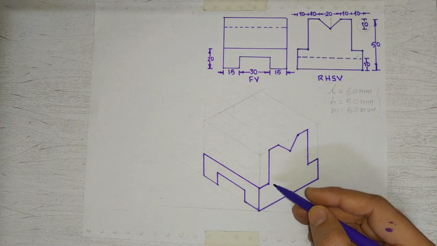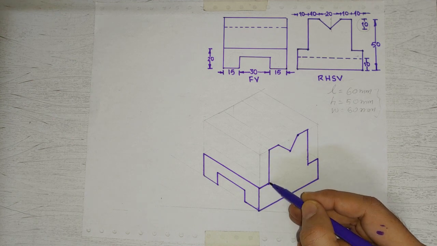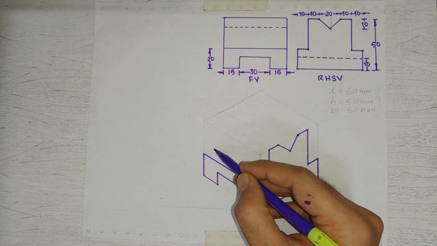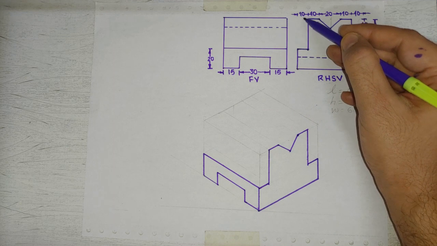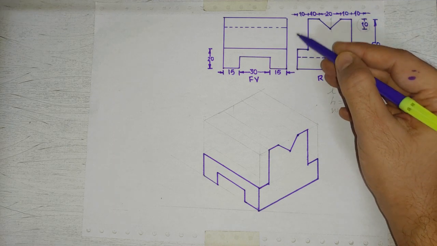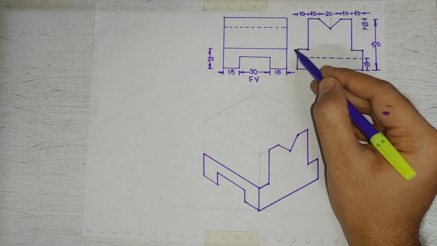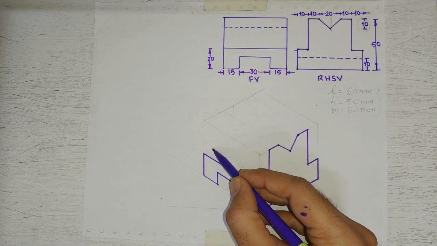And we can also understand now that if there is this step over here, the same kind of shape must be over here also in the object, right? Because here we can see this portion is empty. That means there must be an edge parallel to this on the back side of the object, and that must be over here.